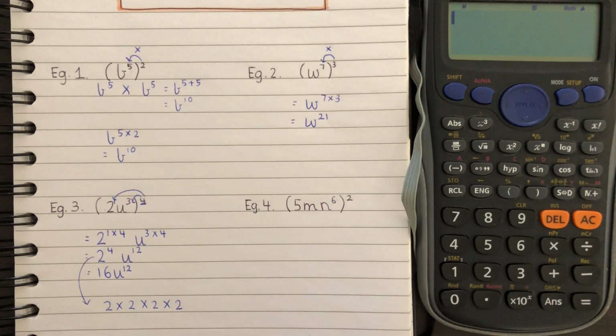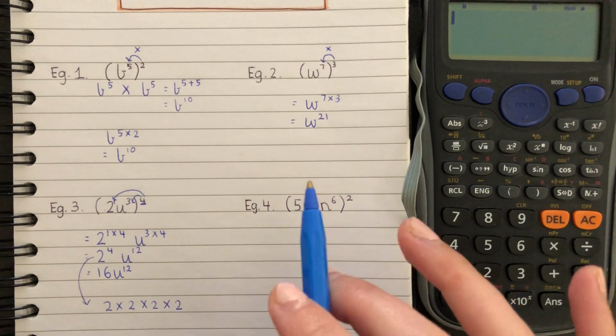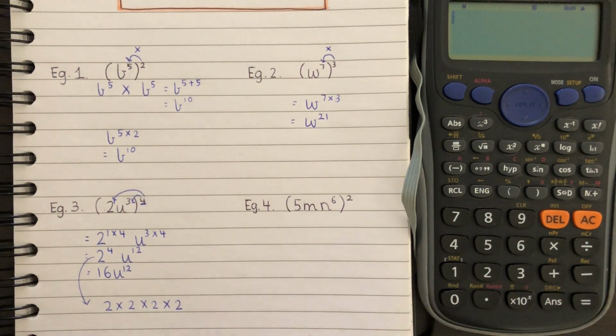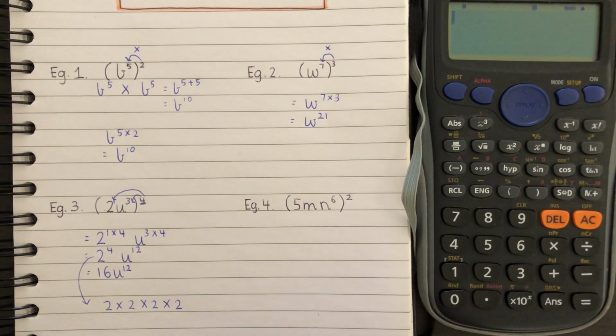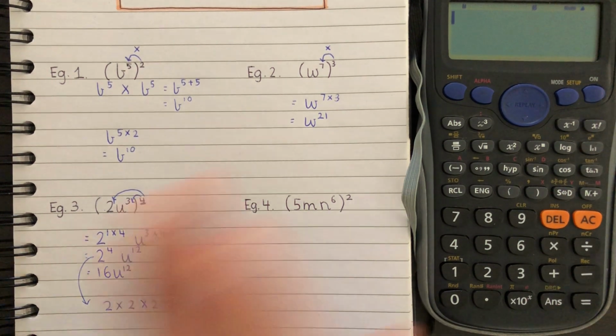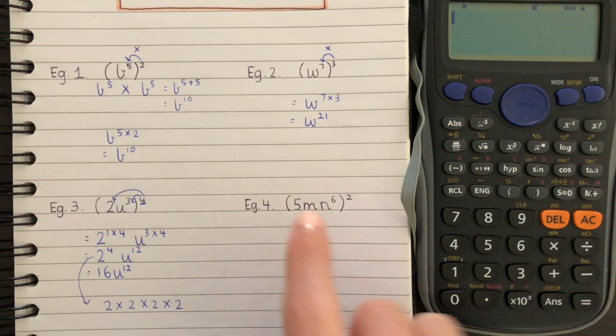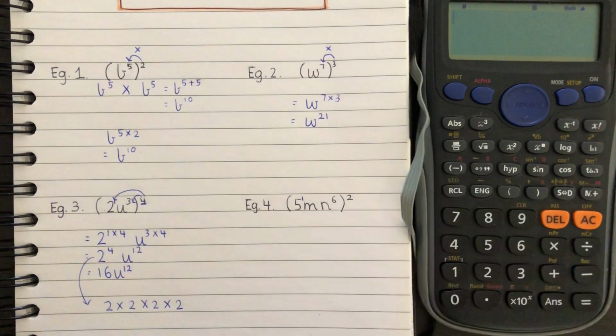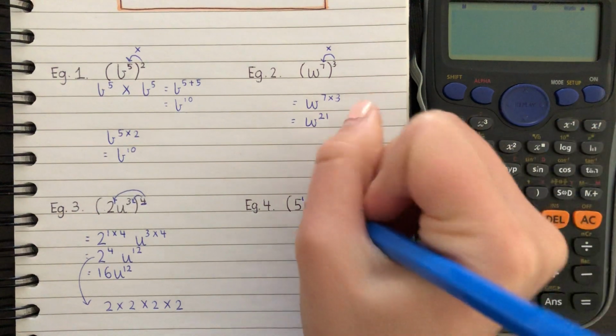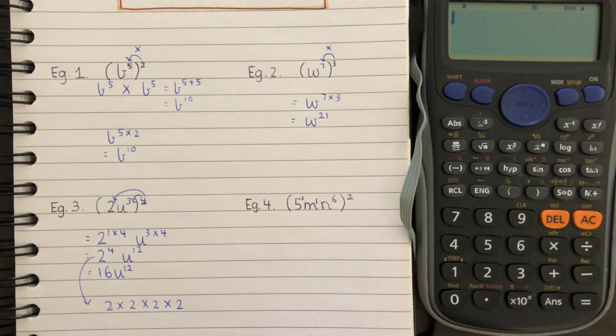What did I tell you about a letter or a number that is by itself with no number as its power? You always put it to the power of 1. Okay, so before I even think about what I'm going to do, I'm going to go ahead and put a 1 on top of the 5 and a 1 on top of the M.